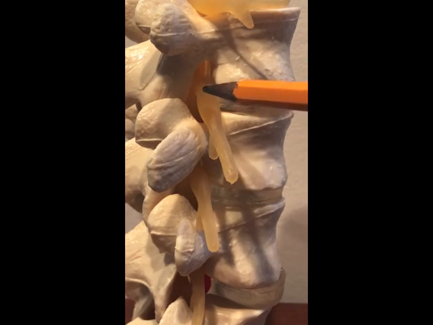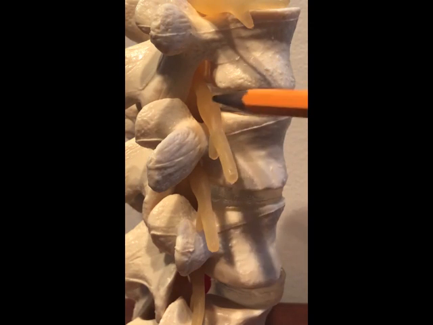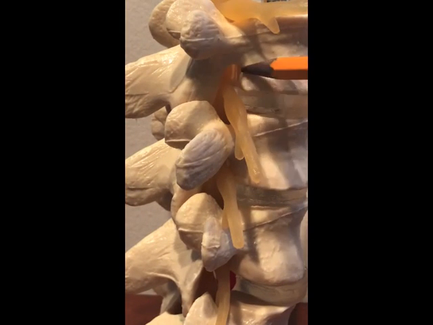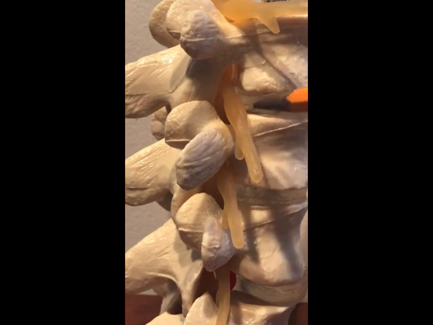So these two vertebrae are what form this intervertebral foramen, so you have the superior part, and then the inferior pedicle, and then the superior notch, or intervertebral notch, is forming that inferior aspect. And as you can see here, this is where the spinal nerves exit.